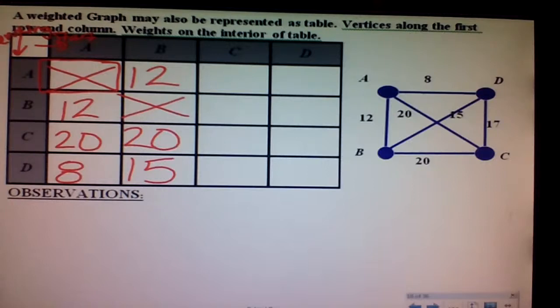So A to B is 12. You can't go A to A because there's no loop. A to A would be an edge that leaves A and goes straight back to A, which we don't have in this. Don't draw a loop because then you're getting confused. I'm going to erase it. How many of these are gonna be on the test? One.